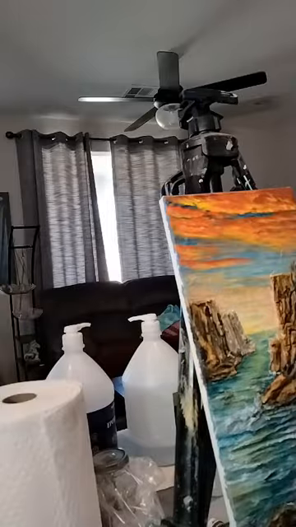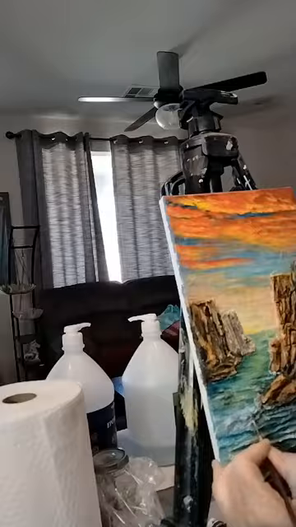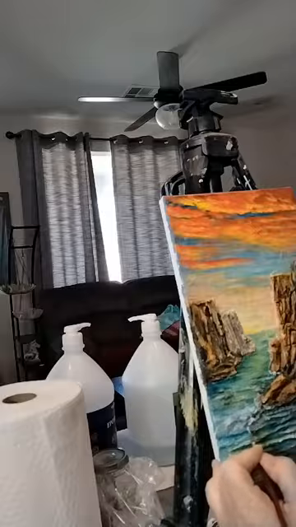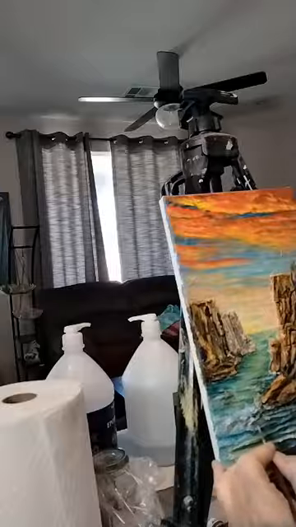All right, now let's get some pure color going. There should be some pure color in here in certain places where the water just literally flowed away from it.